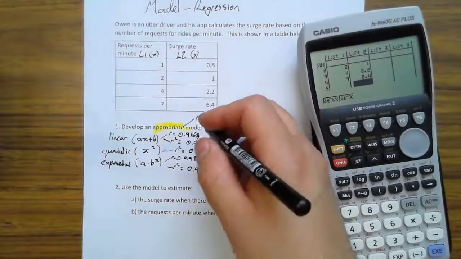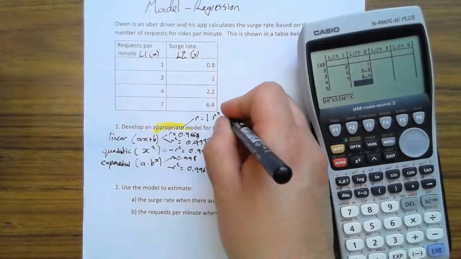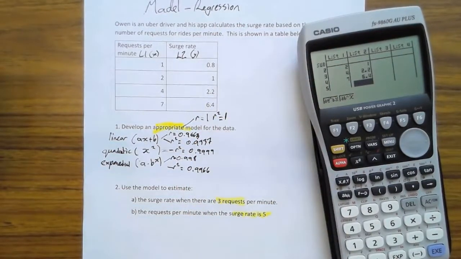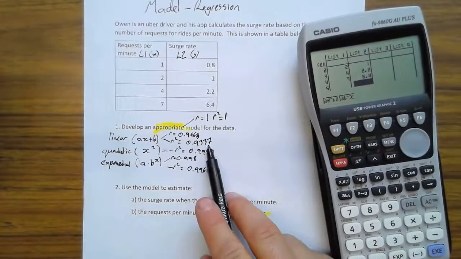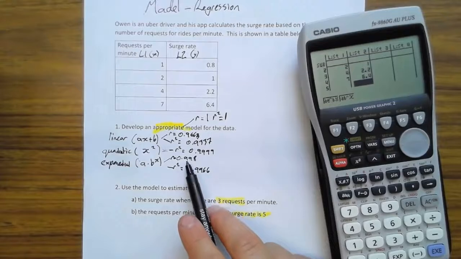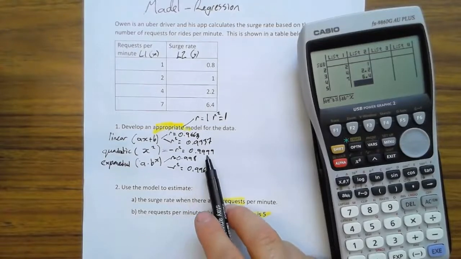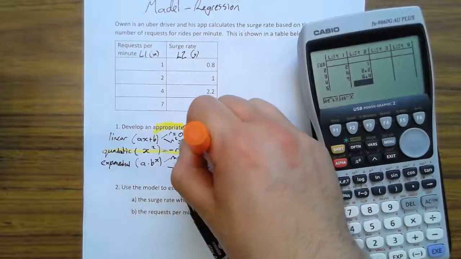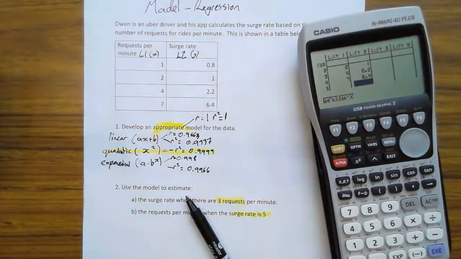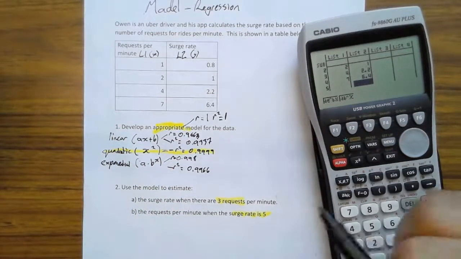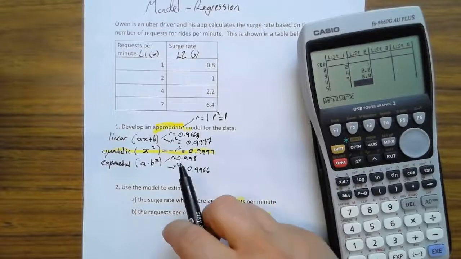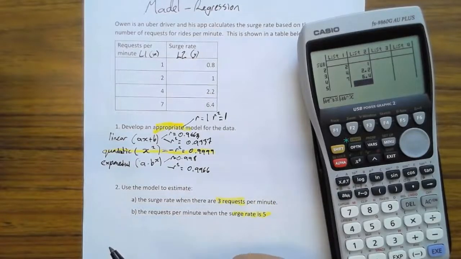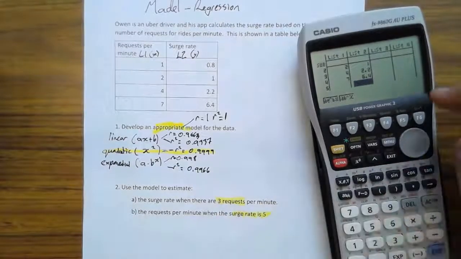A perfect model would be where these are equal to 1. So we're looking for the one that is closest to 1. So let's have a look. We've got this one, it's not too great. This one, and this one is closer, 0.9999. That one looks pretty spot on. So now we know that the quadratic function is going to be the best model for our data.